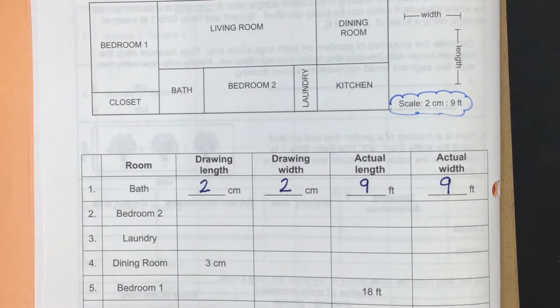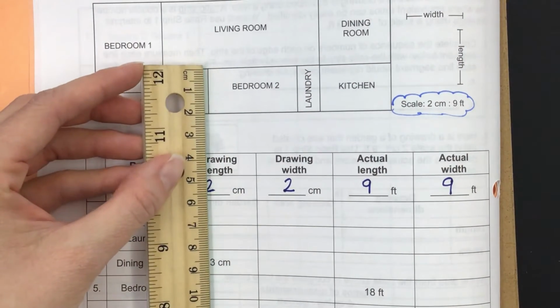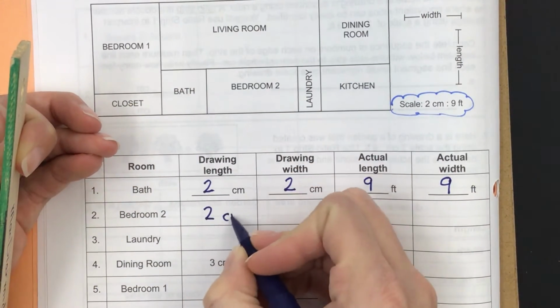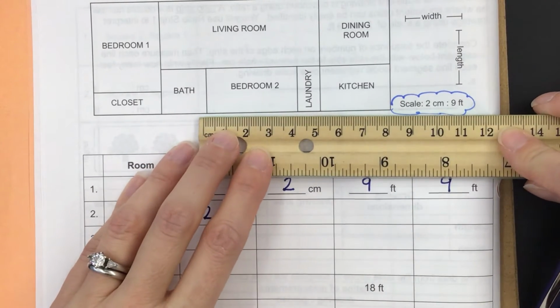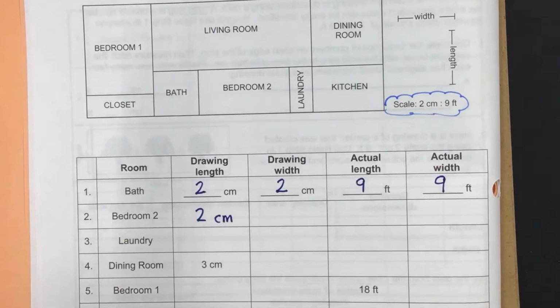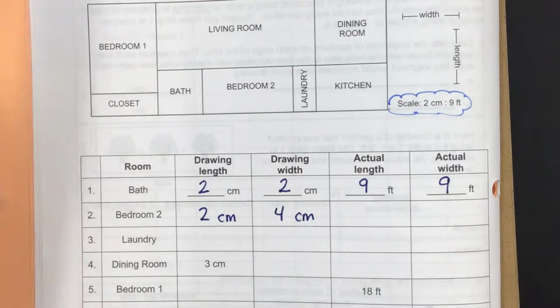Now let's look at bathroom number 2. If I measure bathroom number 2, the length is 2 centimeters. And the width is 4 centimeters. Okay.